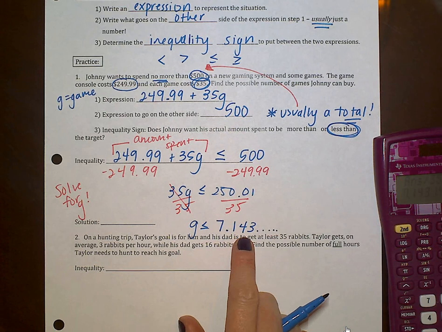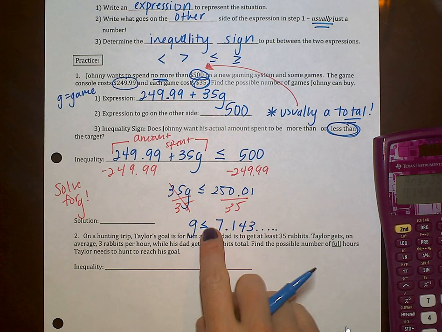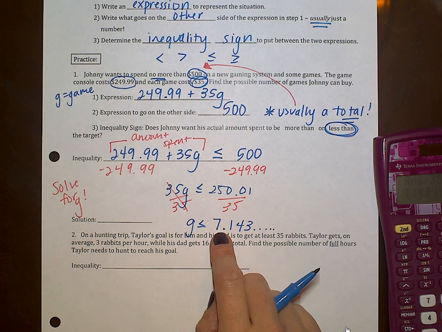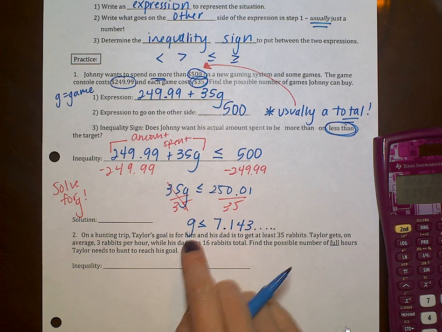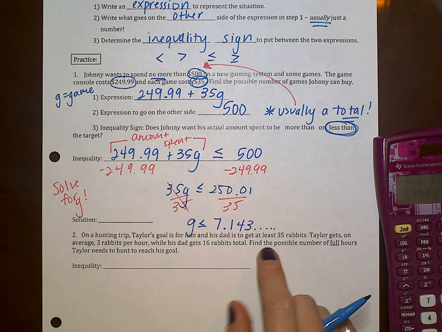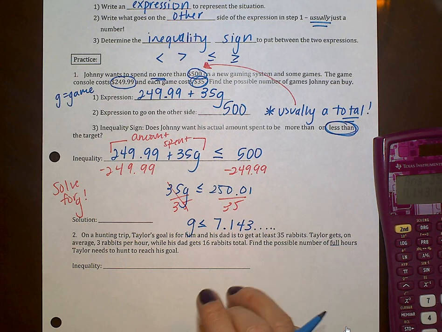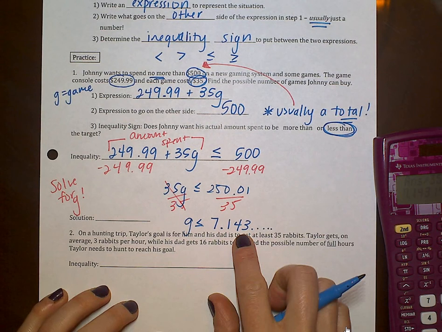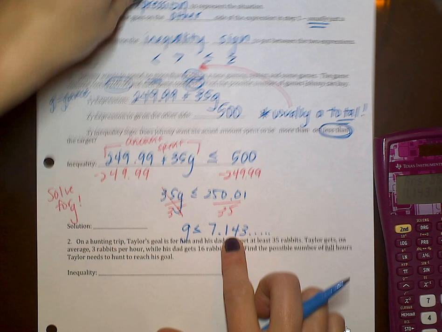Now, he doesn't have to buy the max amount. He can buy one game. Maybe he doesn't like a lot of the options that the store has and only wants to buy one game. This is why this is an inequality, not an equation. He has options. But I want to figure out how many he can afford at the most if he's trying to max out his money. So this 0.143 of a game doesn't make sense. So I have to round this, you guys.